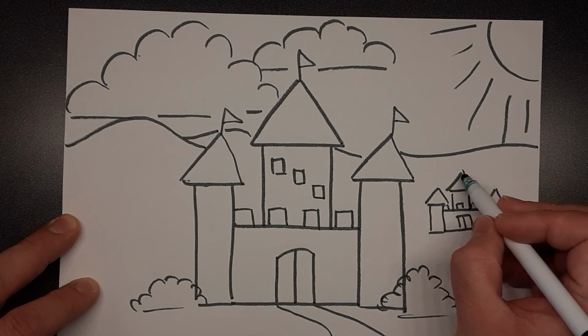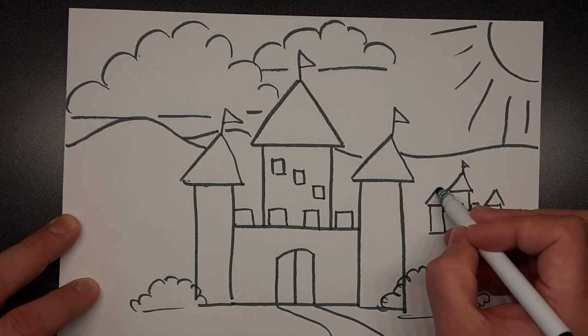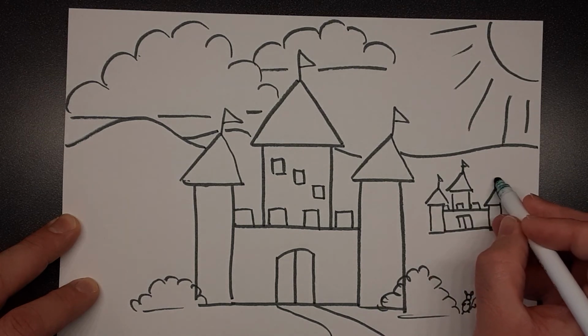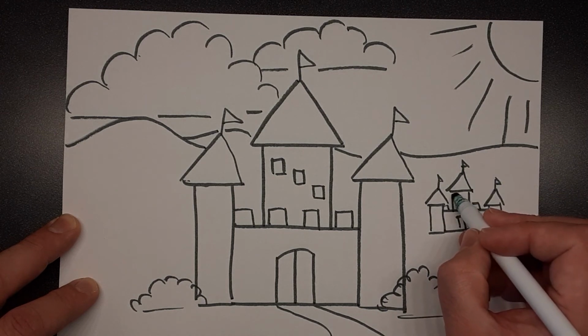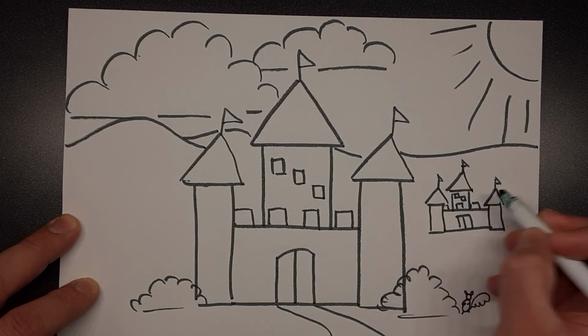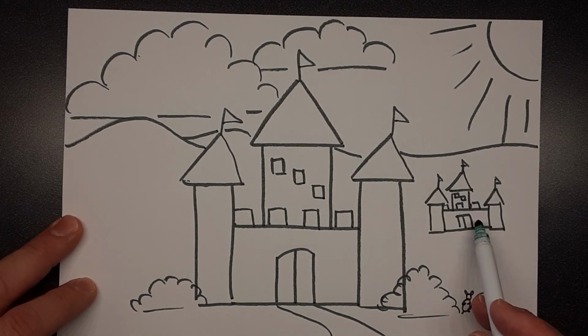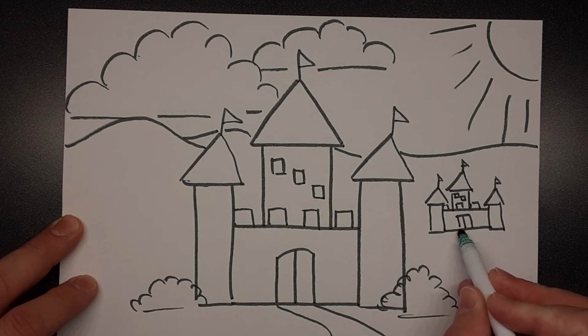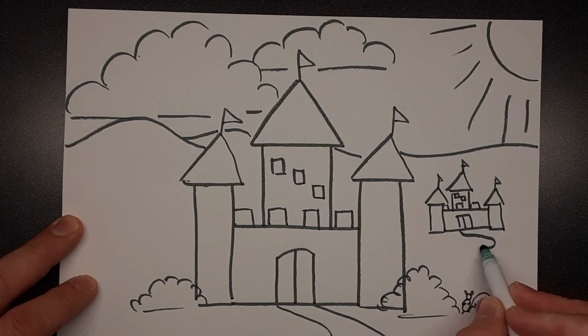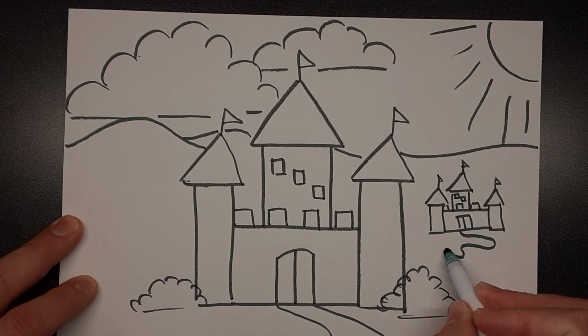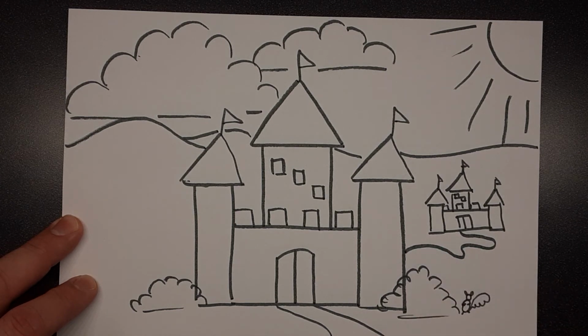But you know what? I think that in my background, there's another castle. And you know what? Maybe there's a road that connects this castle to this castle. So back here, I'm going to kind of draw a swirly line. Maybe it's a long, winding, swirly road that connects to the back of this castle.